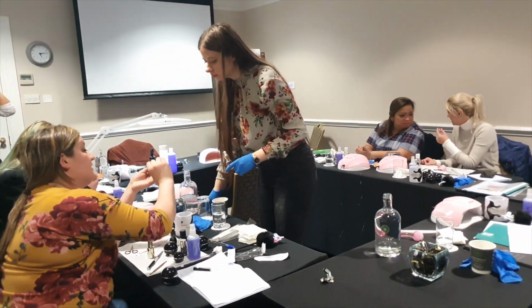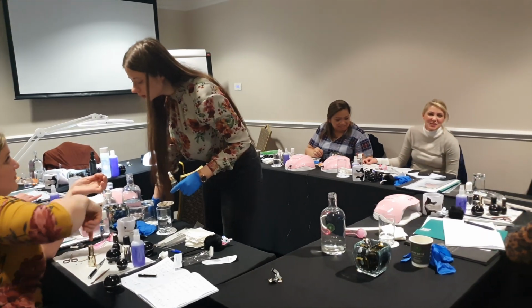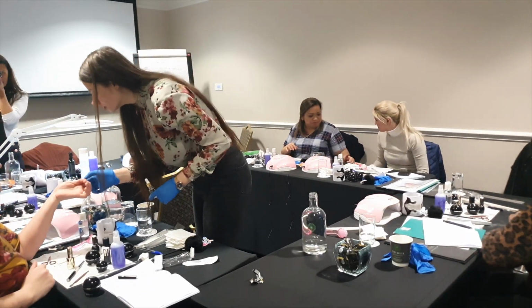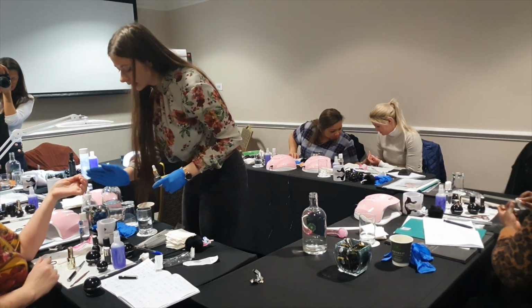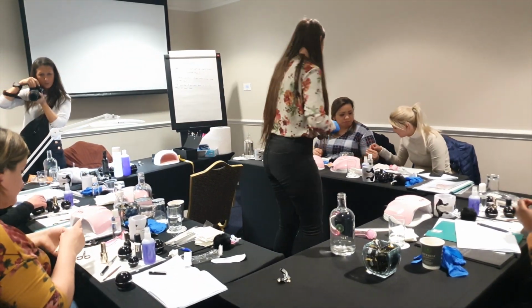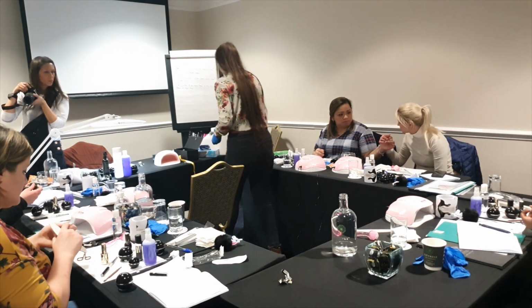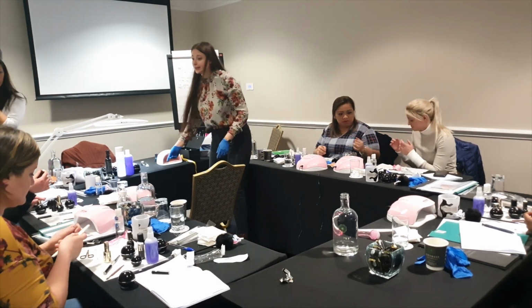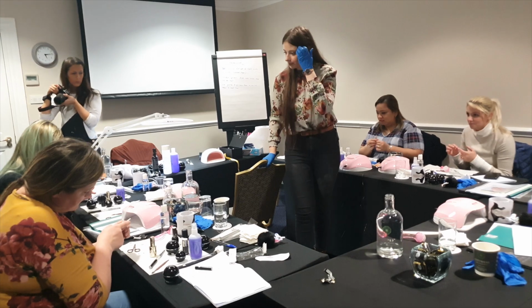I just got on the skin a little bit, so just push that up with the file as well, a tiny bit. It's only the nail varnish. I forgot which one. This one? This is the top coat, yeah.